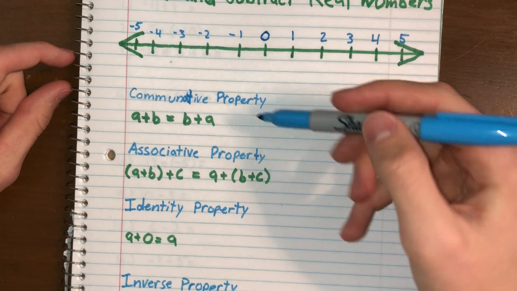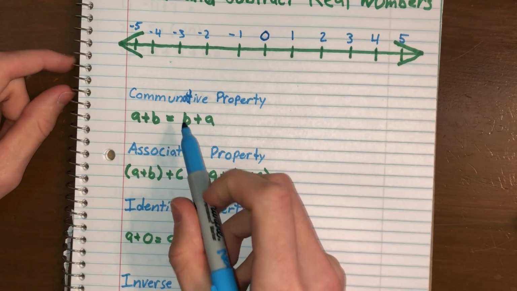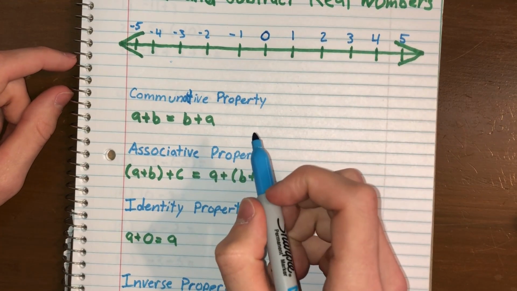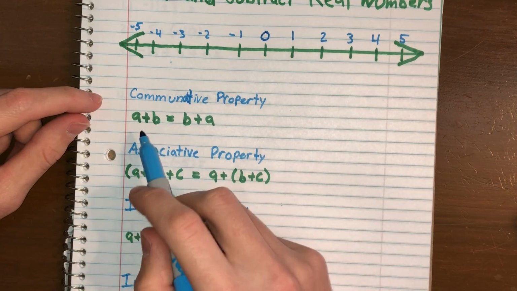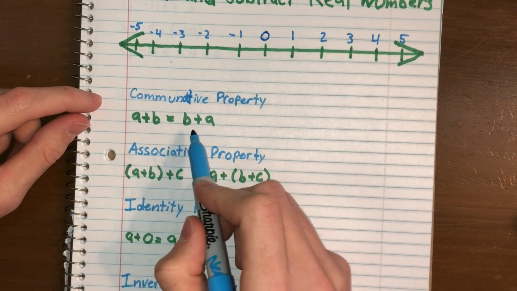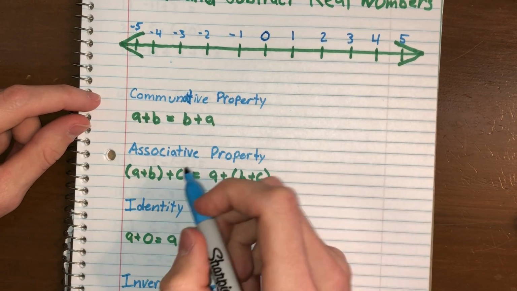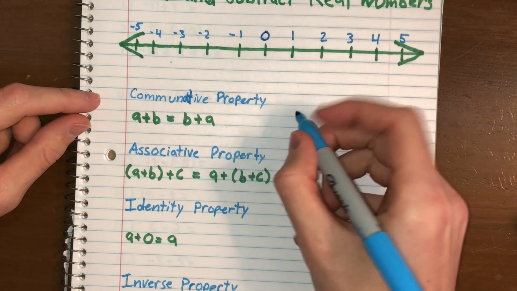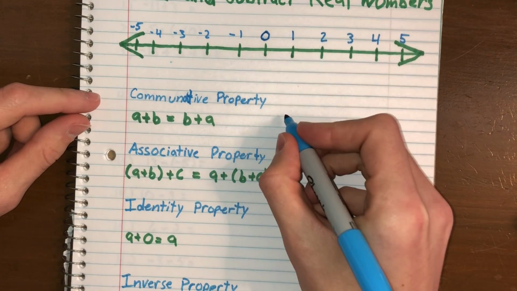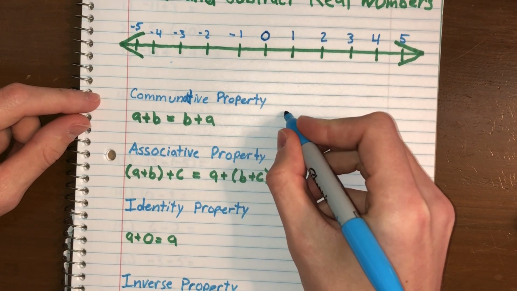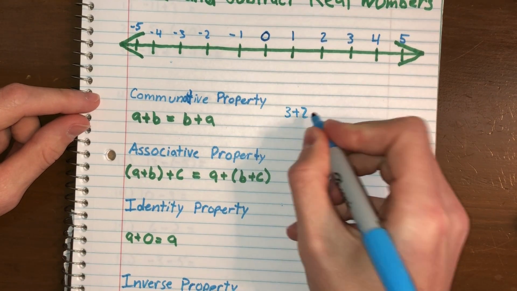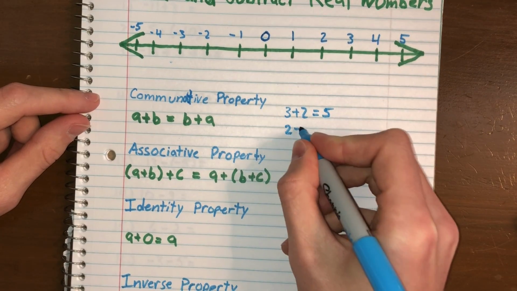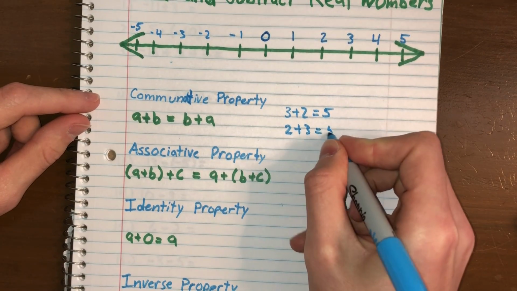So the first property we're going to talk about is what's called the commutative property. And all this really says is that the order in which you add the two numbers doesn't matter. So a plus b is the same as b plus a, which we'll show using some real numbers. So let's say 3 plus 2 is equal to 5, and 2 plus 3 is also equal to 5.